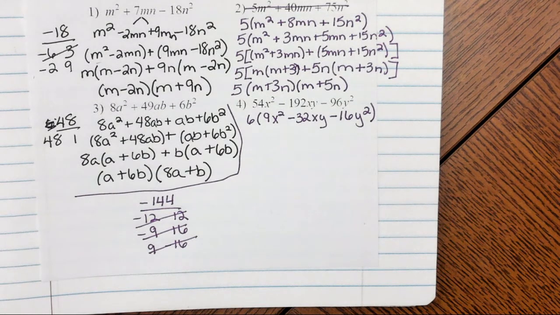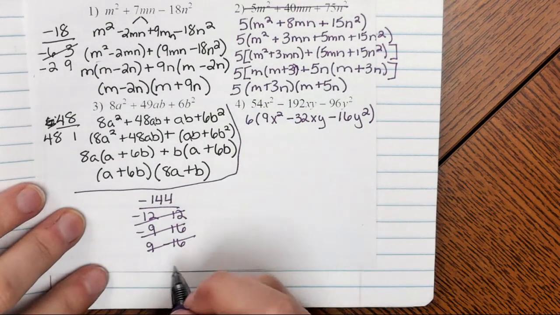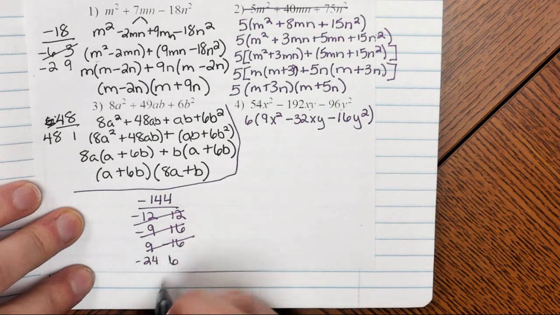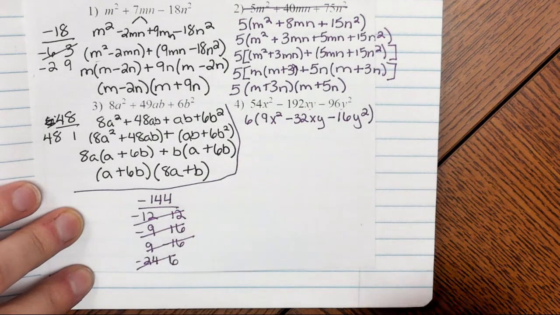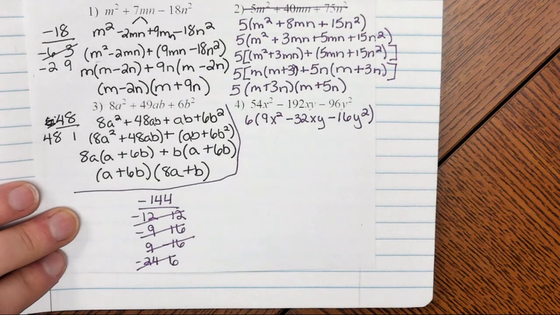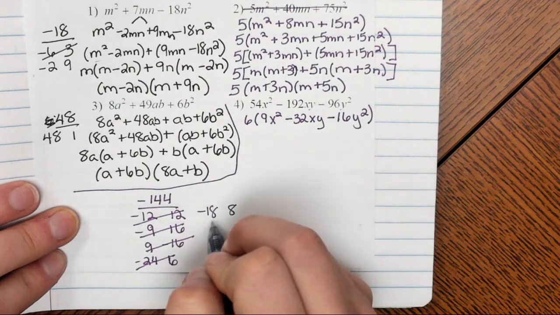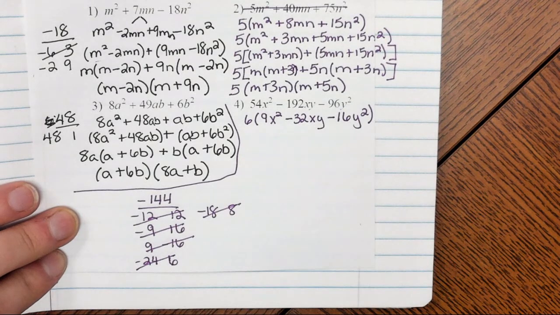I could do 24 and 6. So negative 24 and positive 6. That's not it. What about 18 and 8? That one also doesn't work.